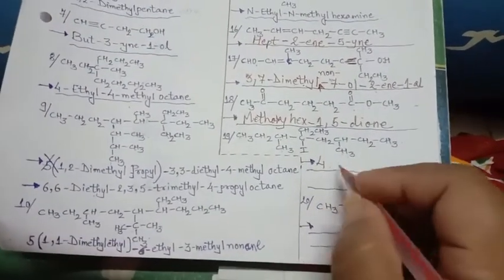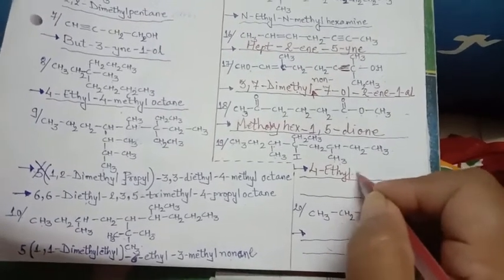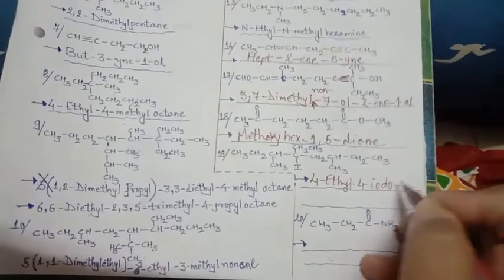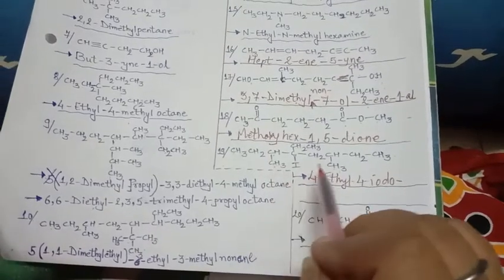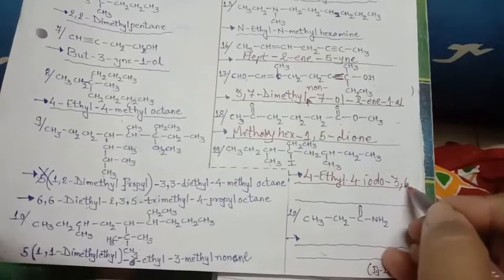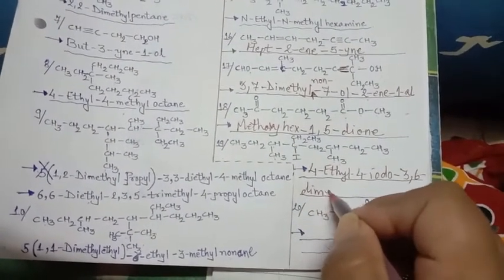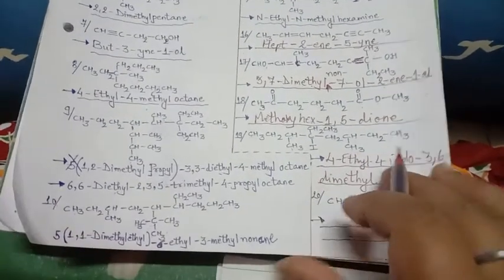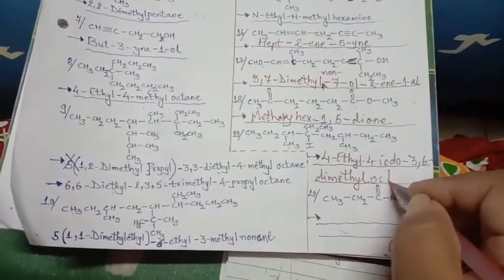So all the rules you have to keep in mind. 4-ethyl, 4-iodo, then on third carbon, 3 and 6, so both 3,6-dimethyl, and now the complete series is octane. Clear how to give the name?